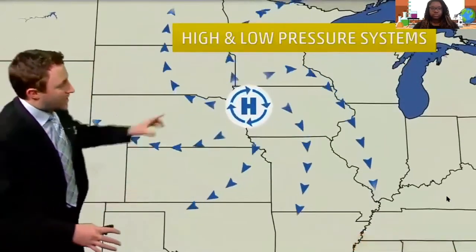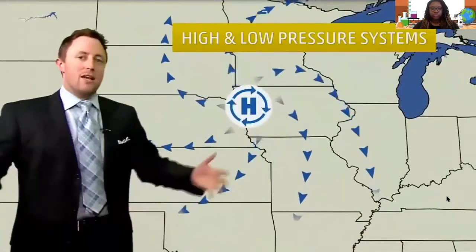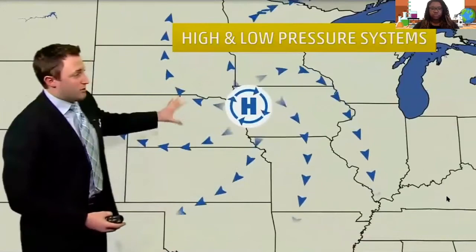Now, high pressure is a little bit different. In high pressure systems, air goes clockwise and outwards from an area of high pressure. So why don't we ever see any rain near an area of high pressure? When you have all of this air moving outwards, it's like turning a hose right on the ground. The water goes down and spreads out. You don't have any lift, so you don't have anything to create that upflow of moisture to create any precipitation. So usually when we talk about high pressure, we talk about nice weather.